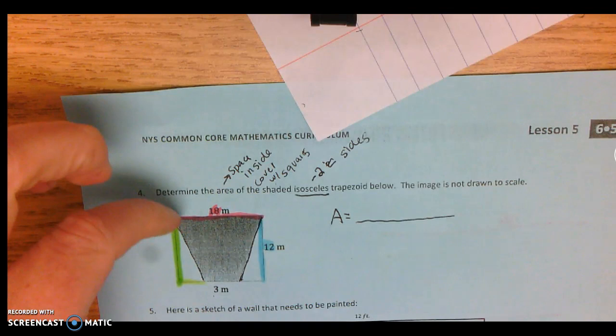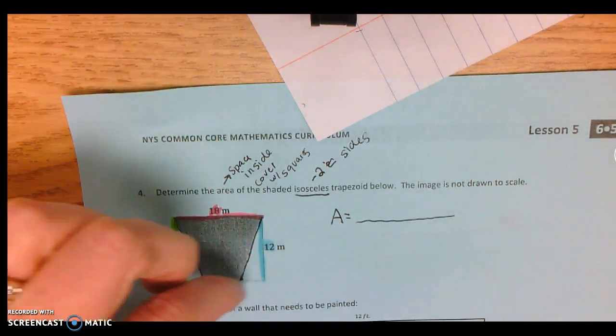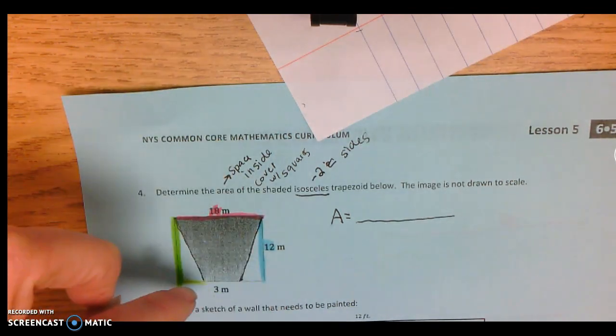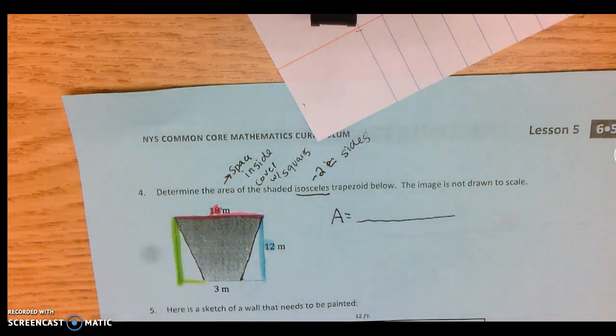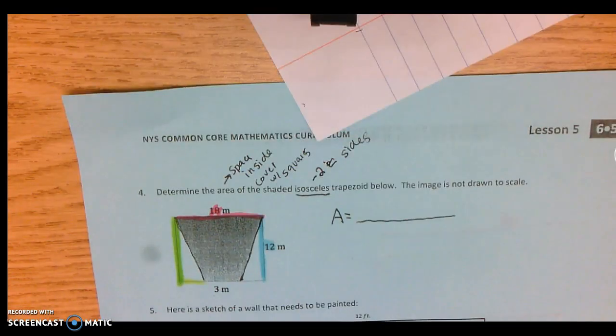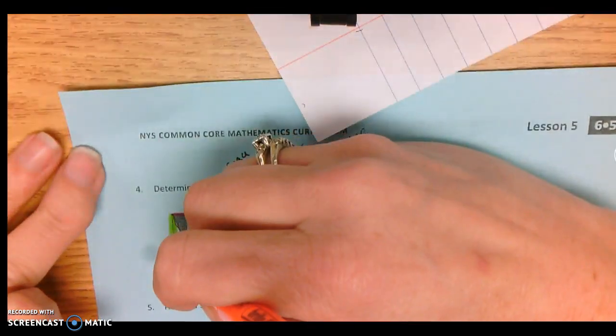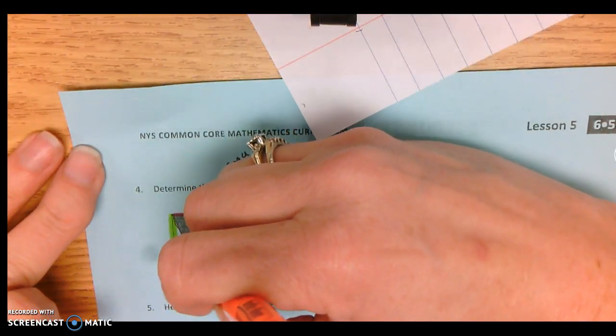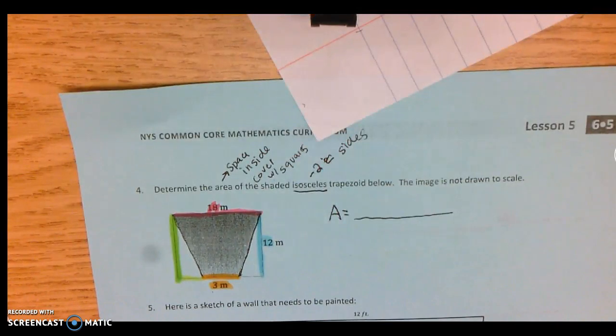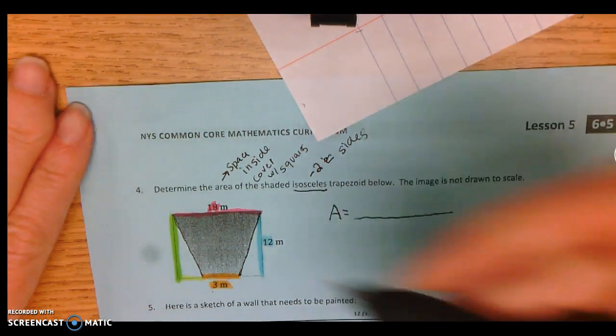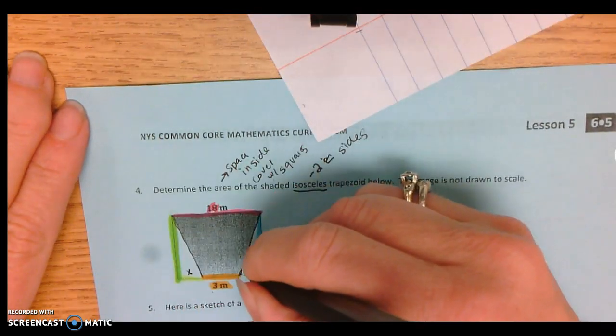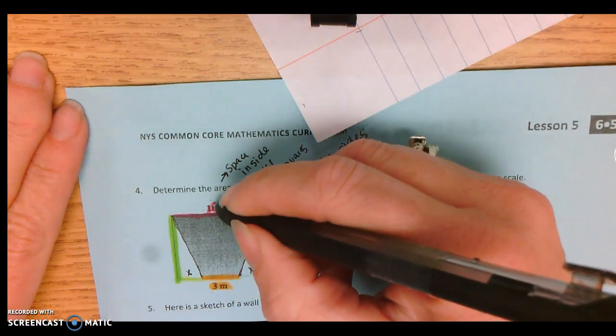Well, this is where we use 18, so we know this whole thing has to be 18. This 3 is meaning this part right here. So we have 3, and then we have 2 pieces here that need to add up to 18.